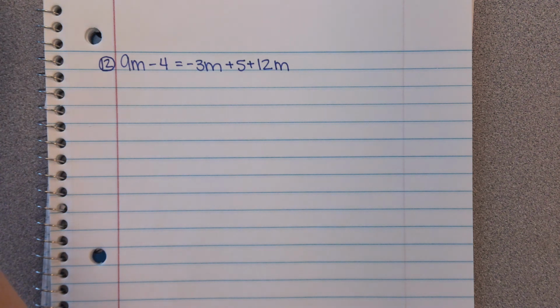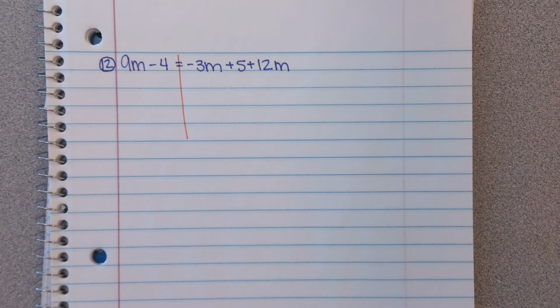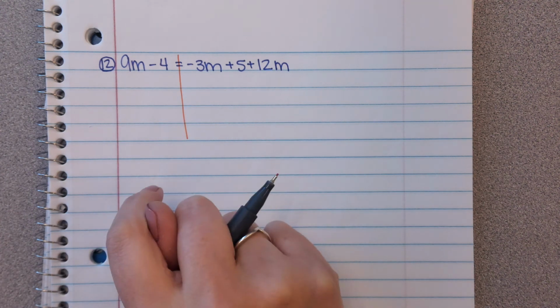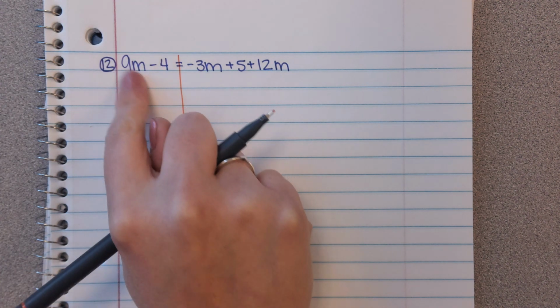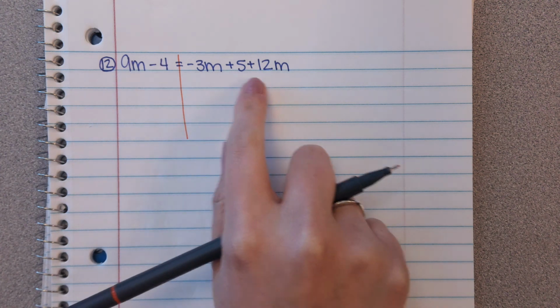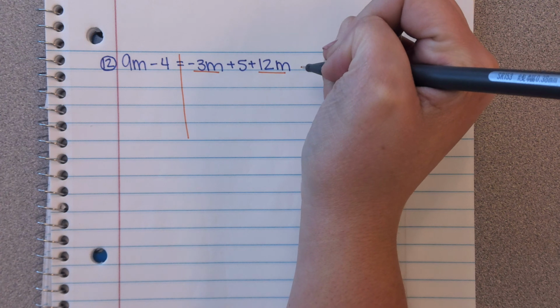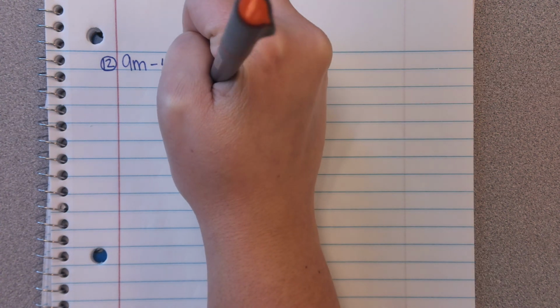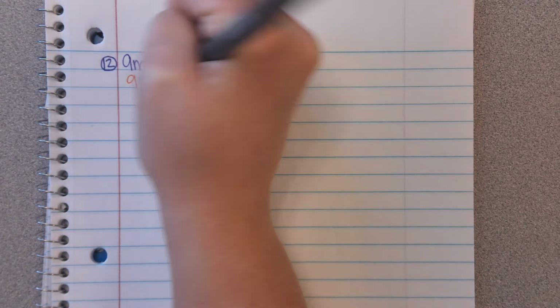Okay, so number 12, we have 9m minus 4 equals negative 3m plus 5 plus 12m. I'm going to draw my line first just to keep everything organized. Do I need the distributive property? No. Step 2, combine like terms on the same side or on each side. I don't have anything that's alike over here, but I do on this side. I do on the right. So I have negative 3m and 12m. If I just combine those together, I get 9m. So I'll bring that down. Bring the other side down.